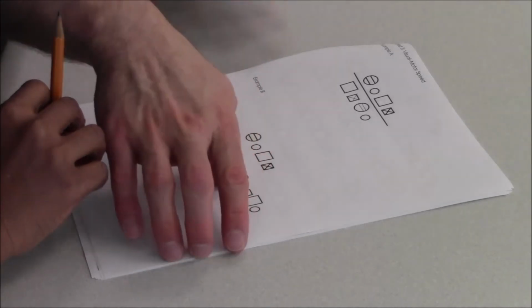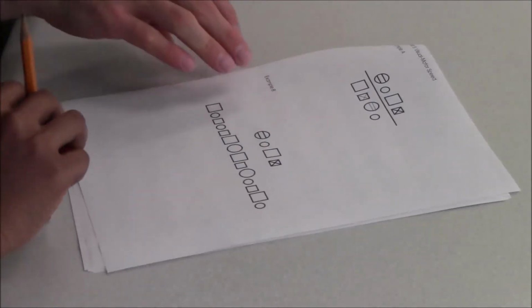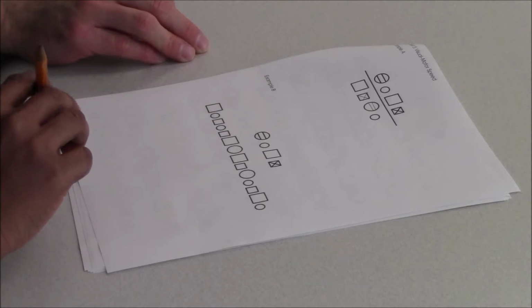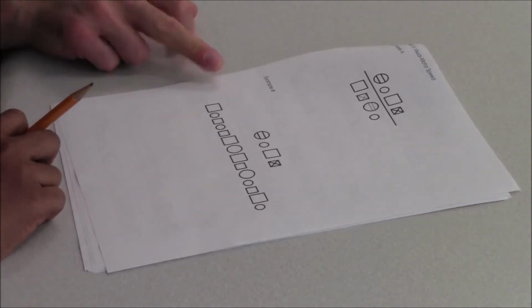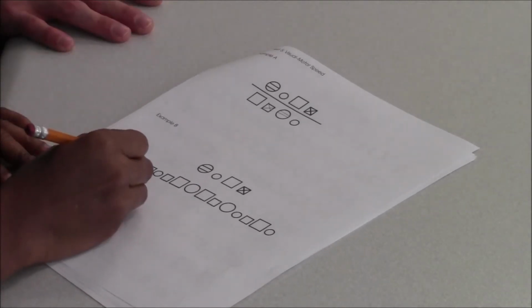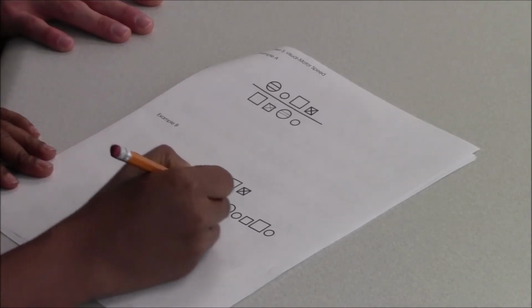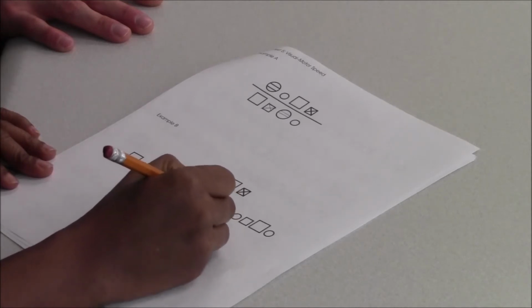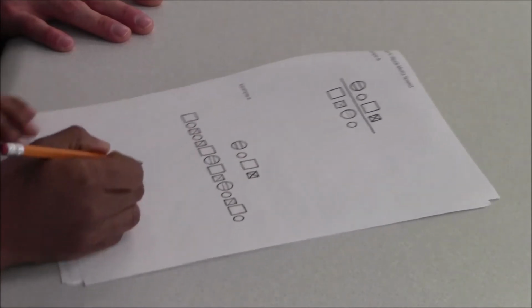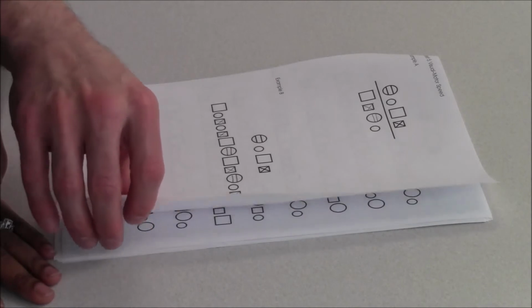All right, so now look at example B. This time, what I want you to do is the same thing, but do it as fast as you can, and try to keep your marks inside the shapes. The same thing. All right. So, turn this page.